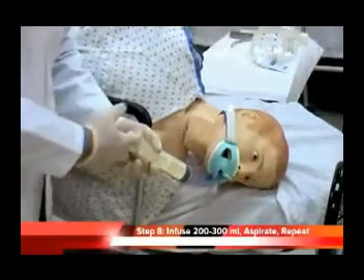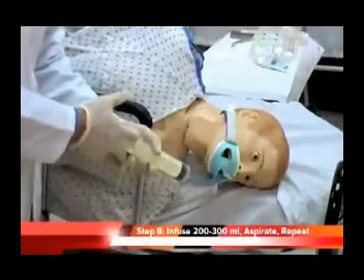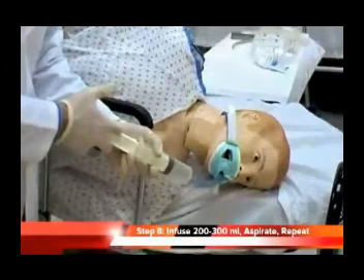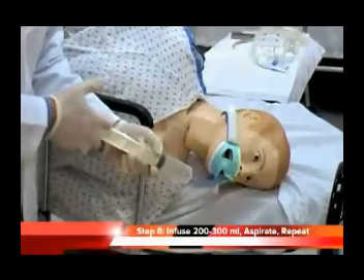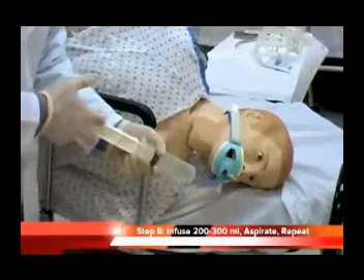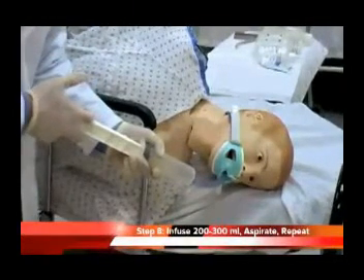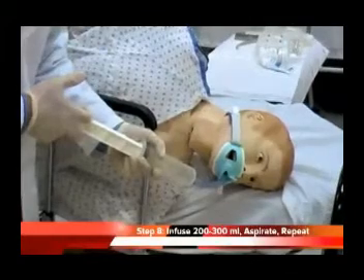Some toxicologists advocate administering activated charcoal prior to lavage so that any drug that passes into the small bowel will be absorbed to the charcoal, but there is little evidence to support this practice. Repeat this process of 200 to 300 milliliters in, 200 to 300 milliliters out until the fluid you are aspirating is clear of particulate matter.